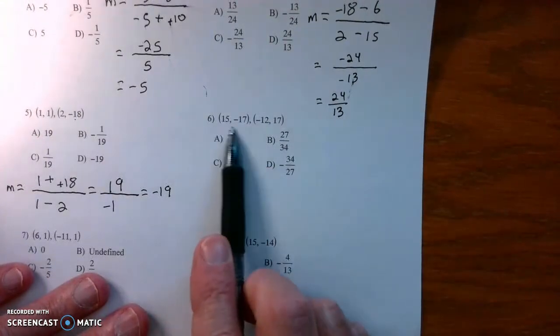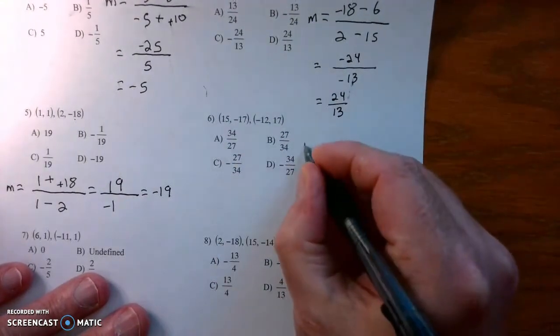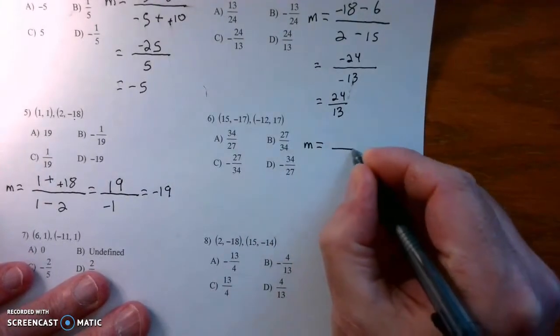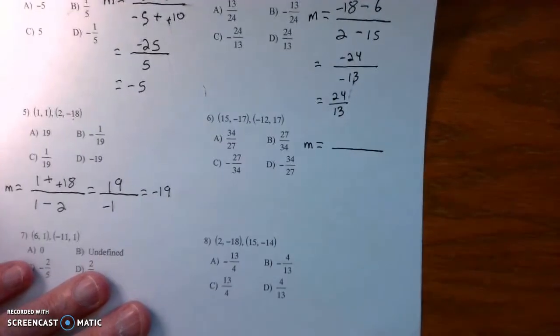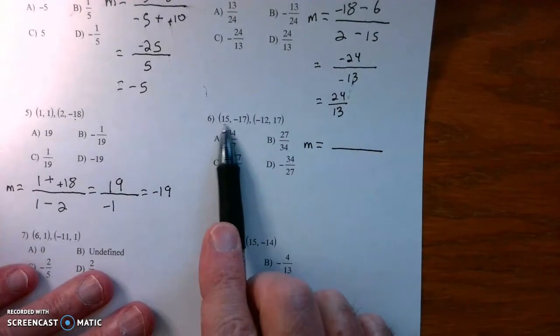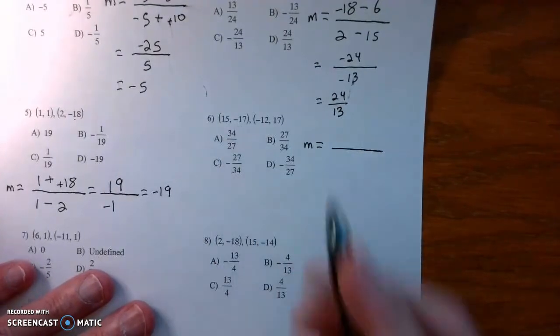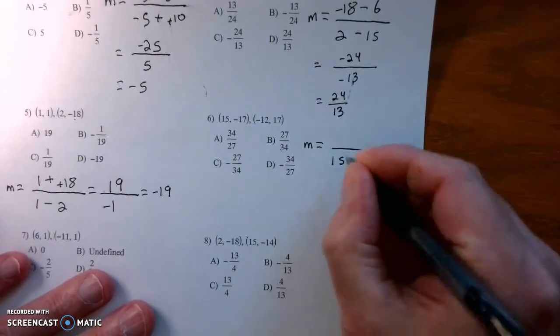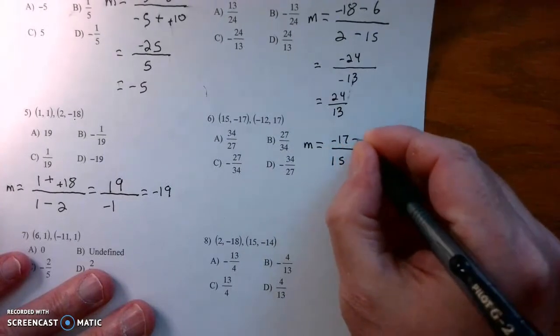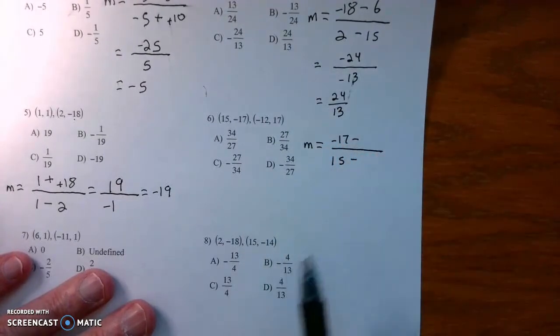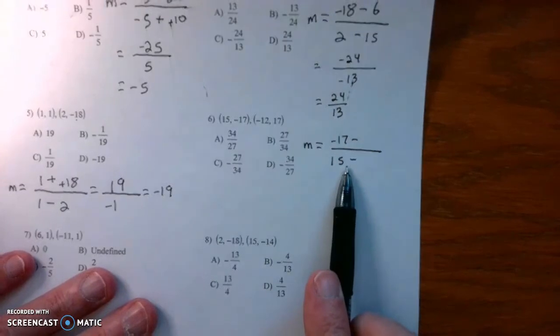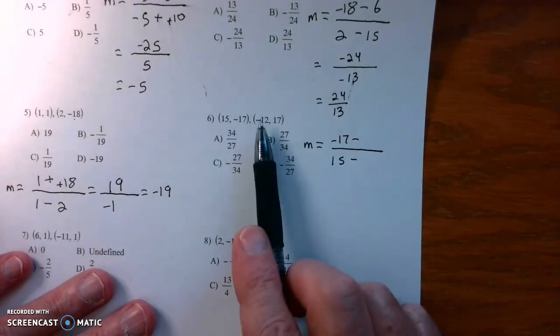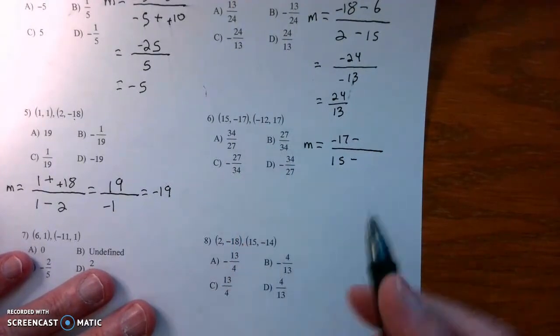Let's do number 6 now, right here. All right, take the point, upside down, 15, negative 17. Put my subtraction signs. Next point is negative 12, 17.